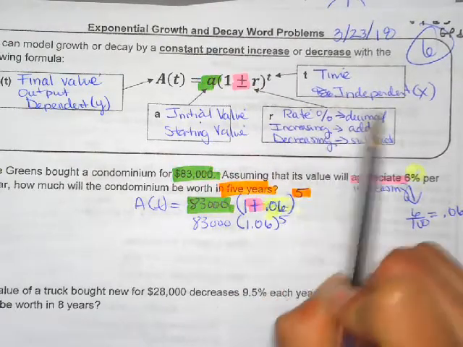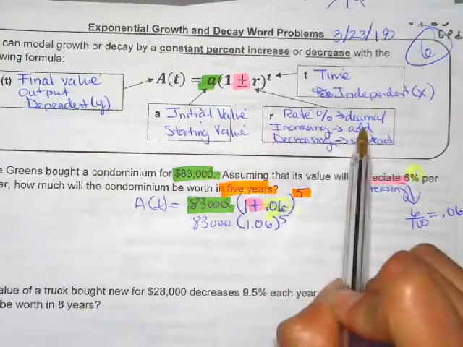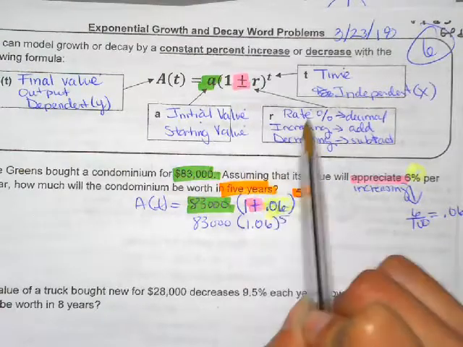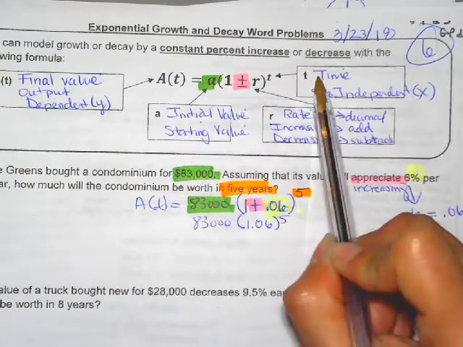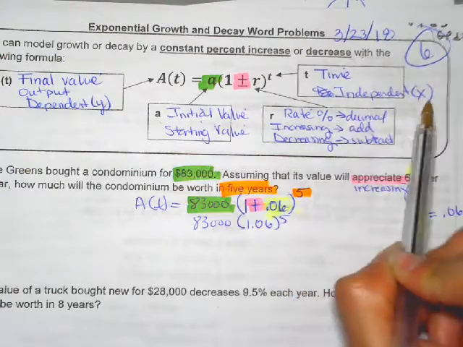Make sure you change it to a decimal. If it is increasing, we're going to add the rate. If it is decreasing, we're going to subtract. And then t stands for time, which is our independent variable, or our x.